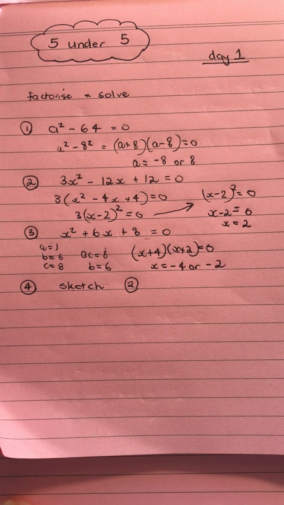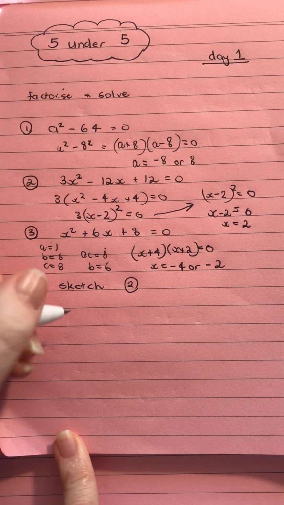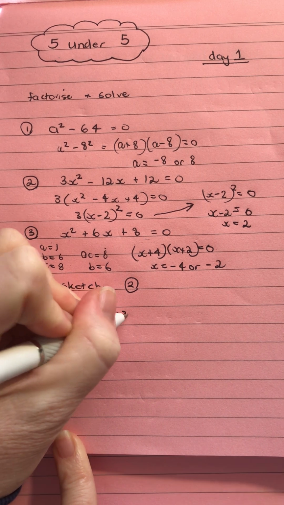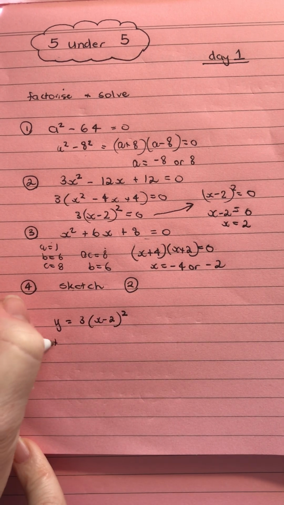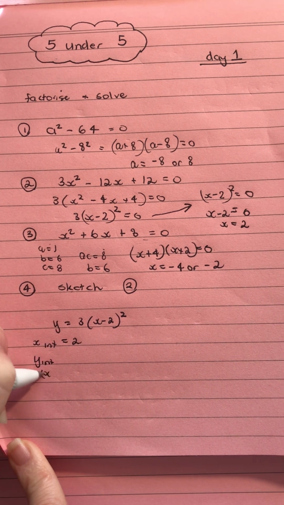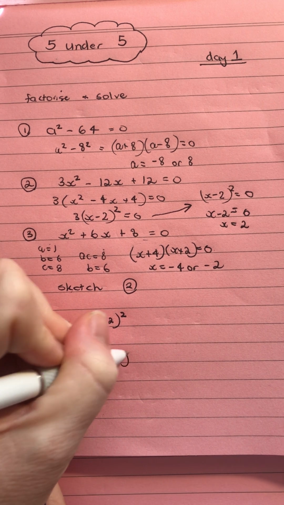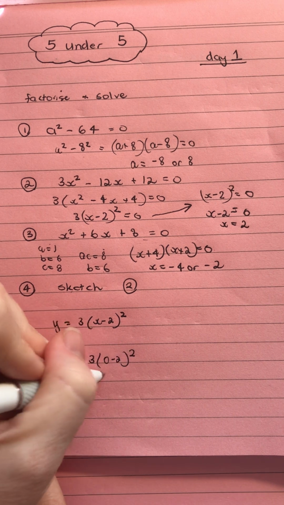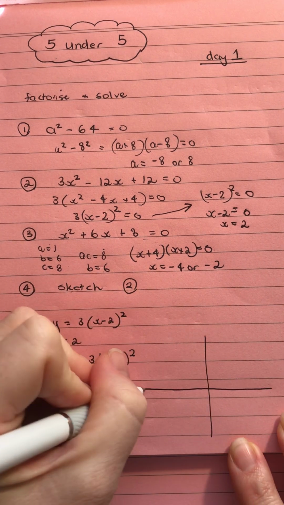For question 4, I want to sketch my equation from number 2. So I'm writing that then as y equals 3 outside of (x minus 2) squared. I already know that x equals 2, so that's my x-intercept. I want to know my y-intercept, so that is when x equals 0. So I can write 3 times (0 take 2) squared. Now 0 take 2 is negative 2. When we square it, we get positive 4 times 3 is 12. So I now have my x-intercepts and my y-intercept, and I'm going to do a rough sketch here.